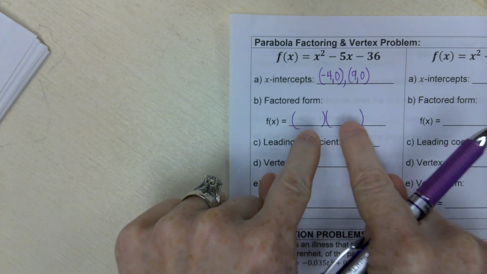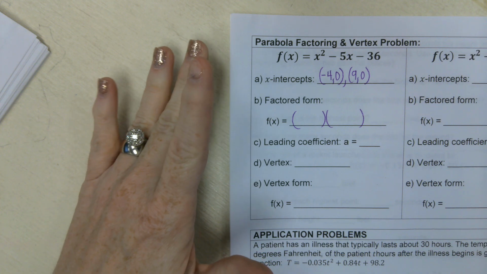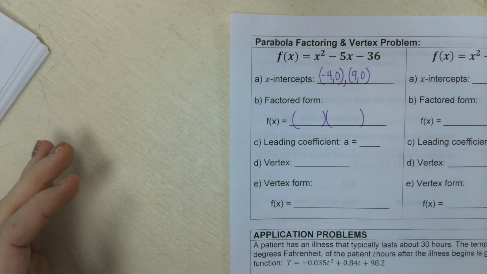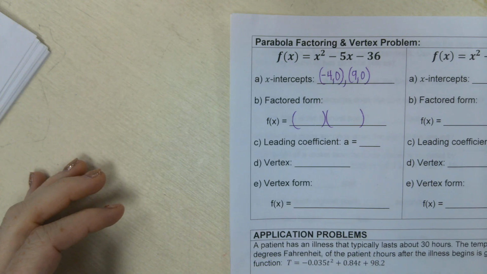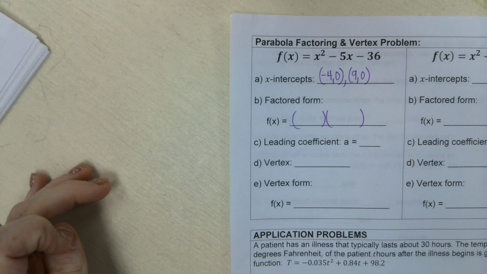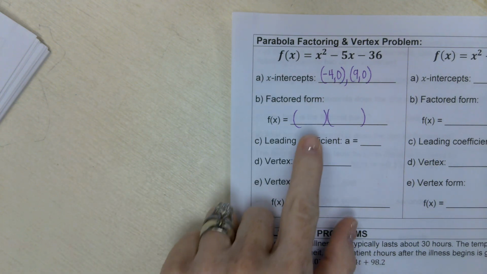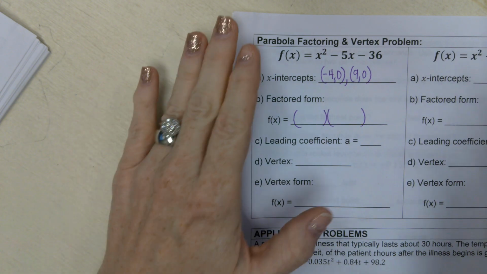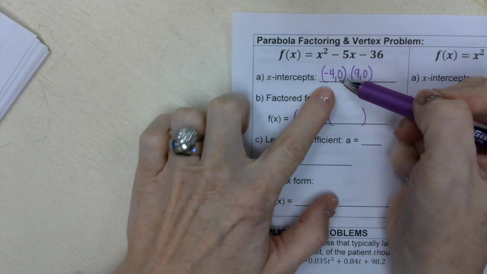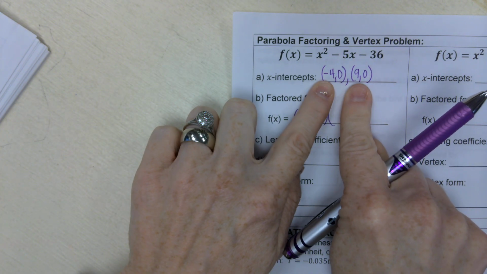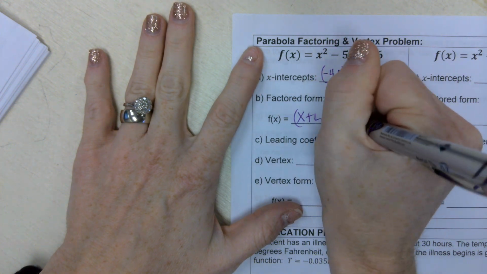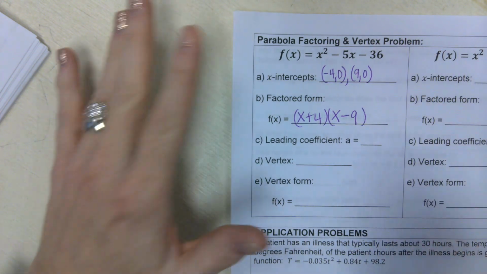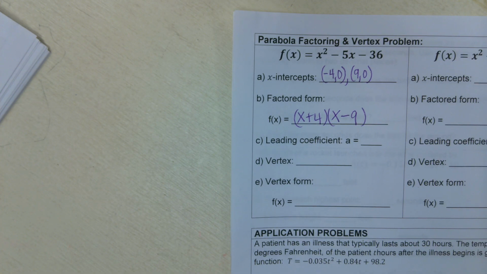What am I typically doing to get from factored form to my x-intercepts? What am I doing to get from my factors to my x-intercepts? Yeah, setting them equal to 0 and moving that number over. So all I need to do is undo that move. So this right here would end up being an x plus 4, and then I would have an x minus 9 in my parentheses. Okay?